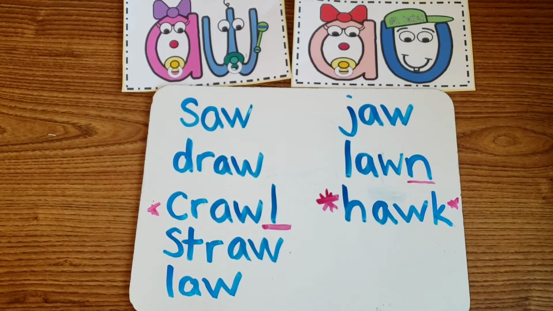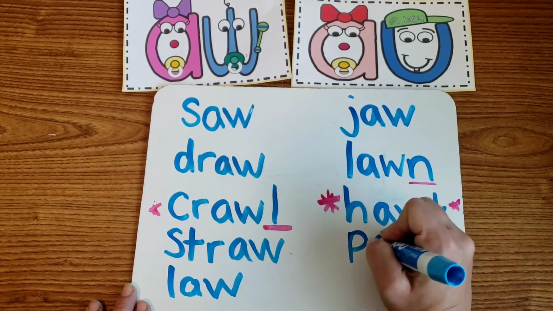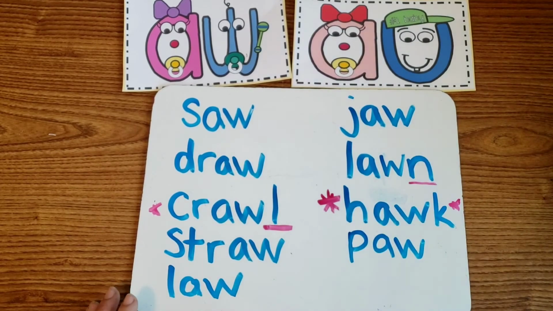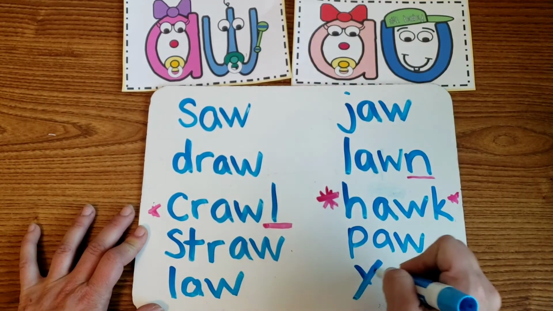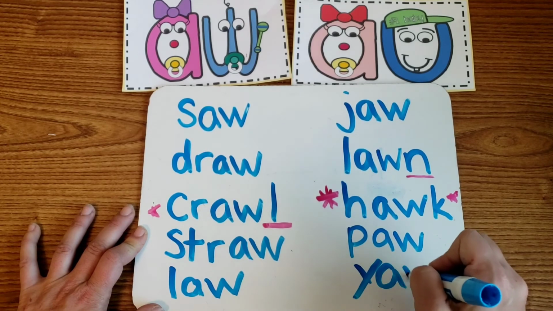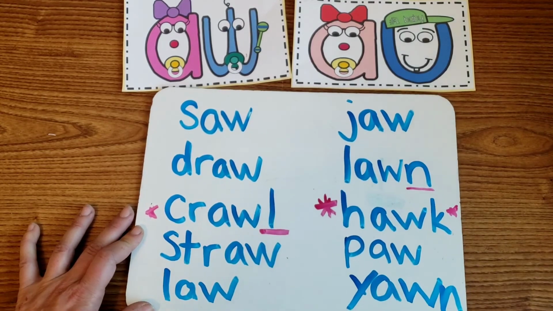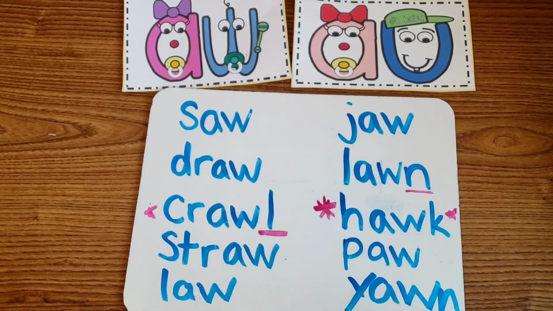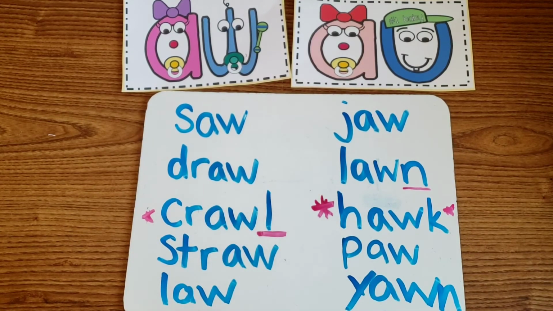And we have the word paw, right? The kitten's little paw. Aw, here, AW at the end. Paw. What other one did I skip? Oh, I found it. The word yawn. Yawn. And it ends with an N, just like this one. So that's why it's an AW.